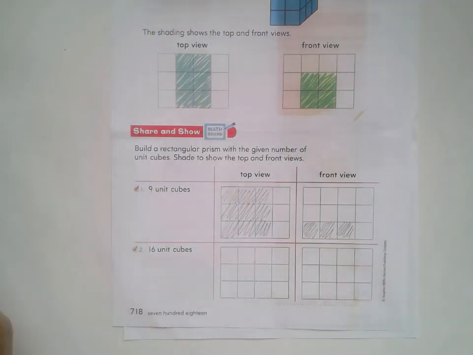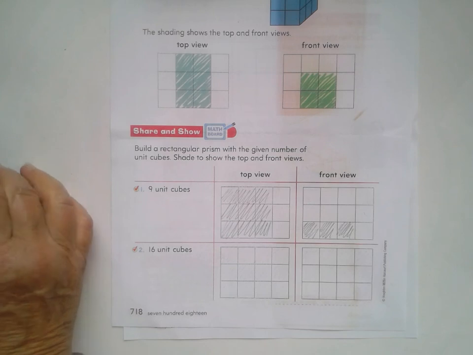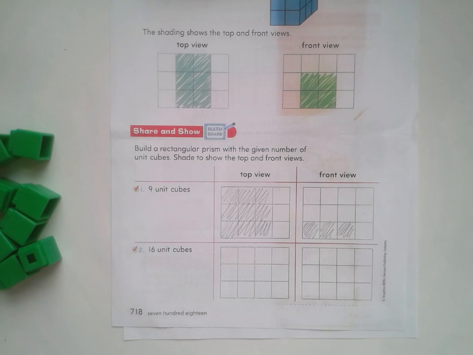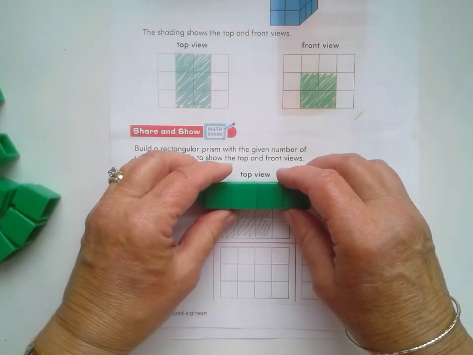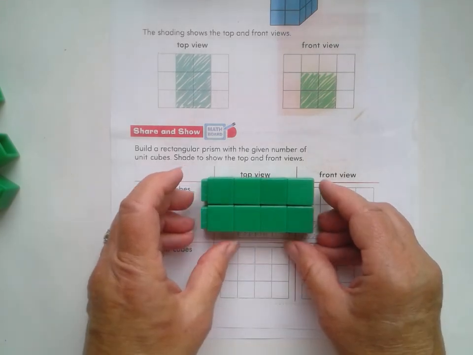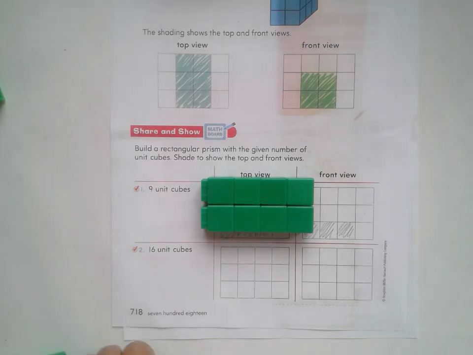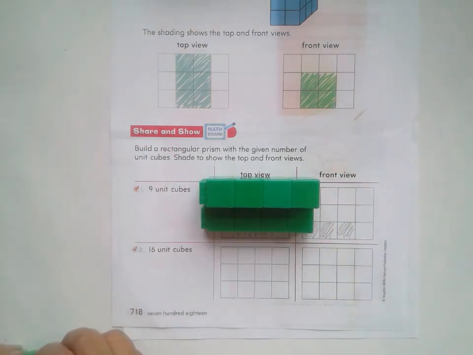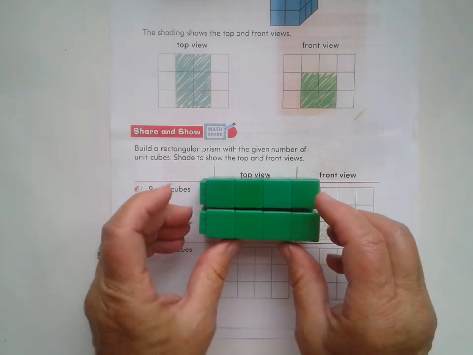Number 2 tells us to do 16 cubes. So I'm going to make a group of 4. Another group of 4. So 4 and 4 is 8. Another group of 4. I'm going to put that on the top. That's 12. And then another group of 4 to make 16.